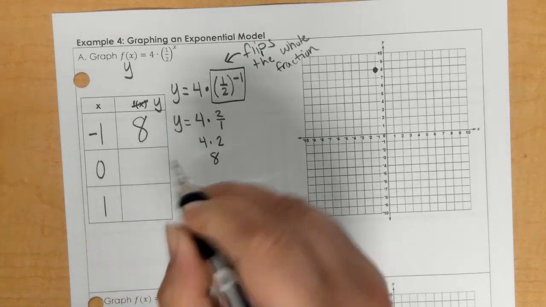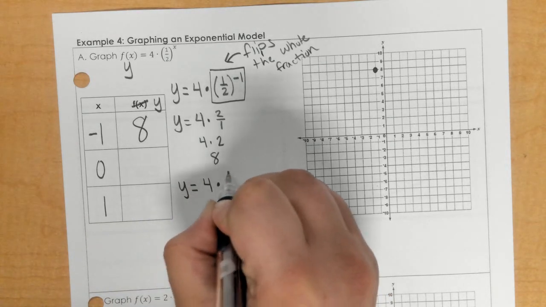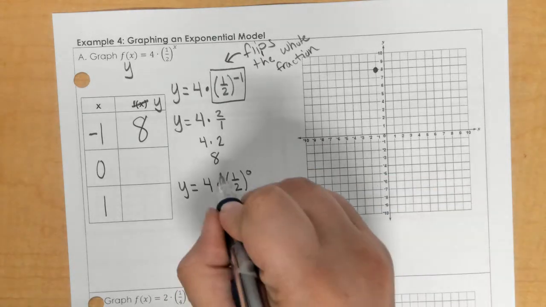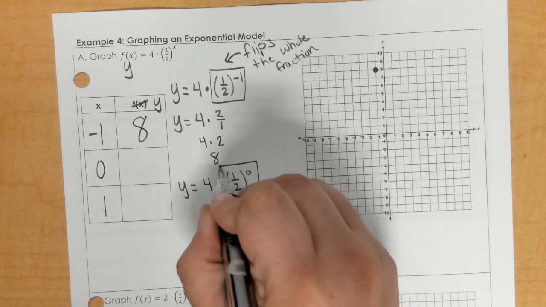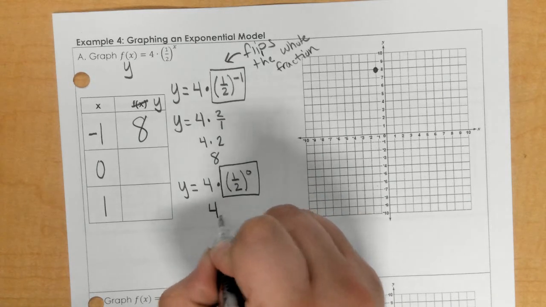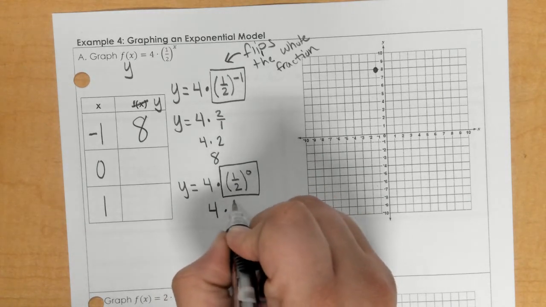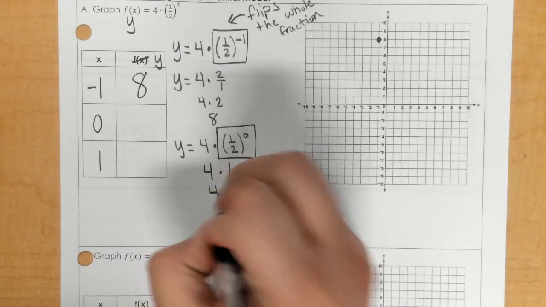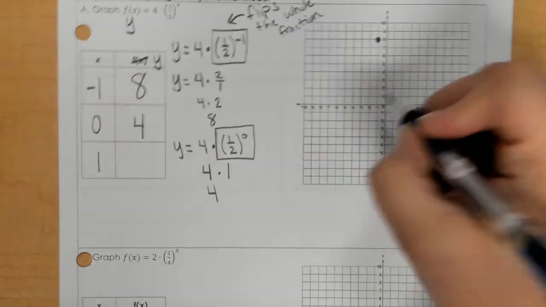Then I'm going to plug in the 0. So 4 times 1/2 to the 0 power. Okay, the whole fraction is to the 0 power. So anything to the 0 power we know is 1. So this gives us 4 times 1, which is 4. So I graph 0, 4.